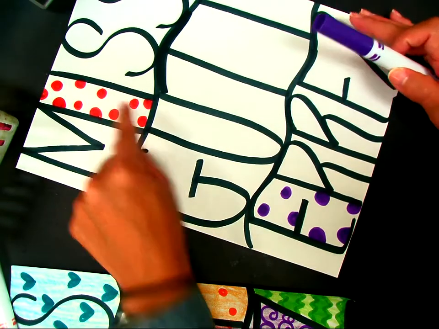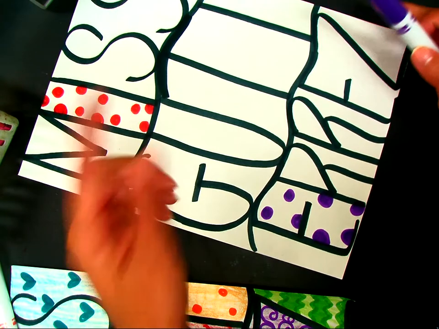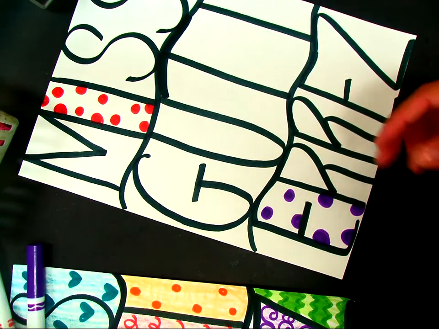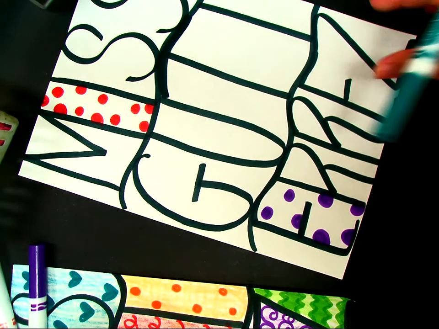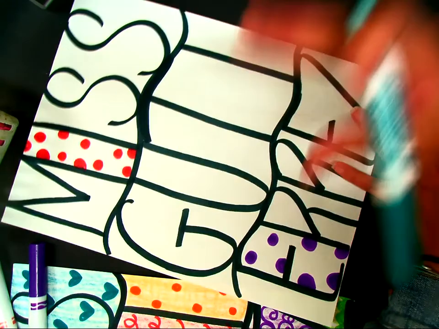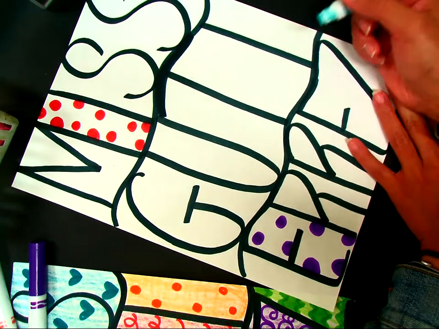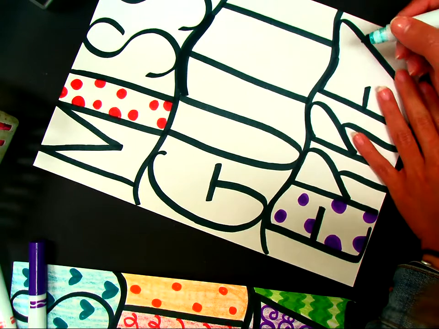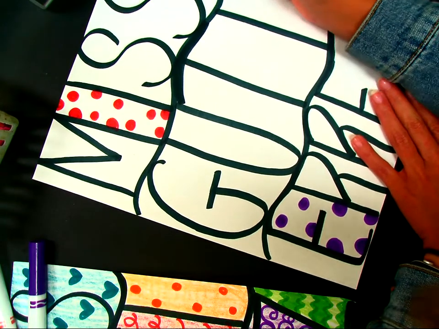So I repeated my polka dots again, because like I said, there's a lot of sections here, and it's kind of hard. I don't want to make you guys come up with all these different kinds of patterns. You are more than welcome to, but I'm not going to make you. You don't have to. So don't worry about that. You can repeat some of your patterns.